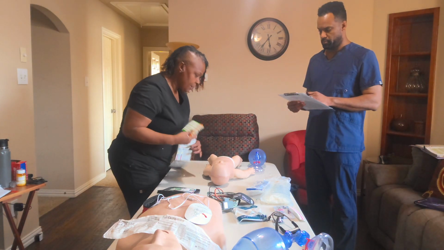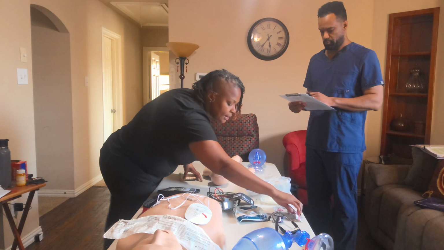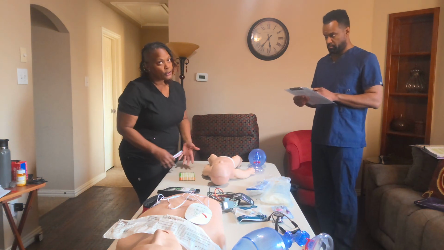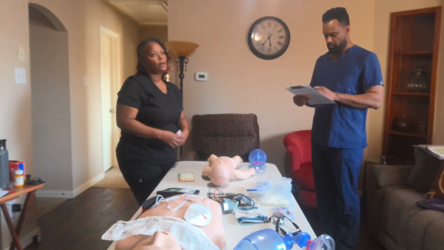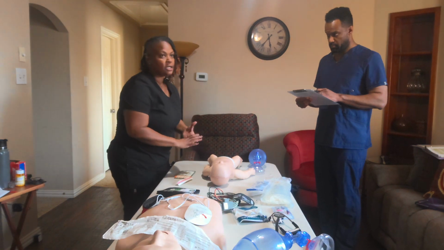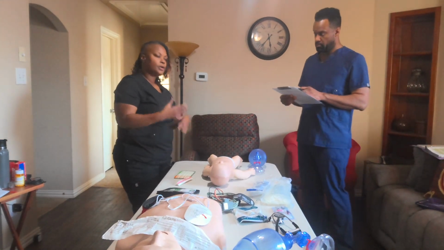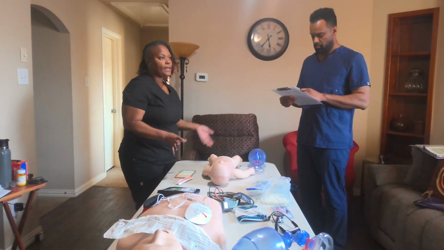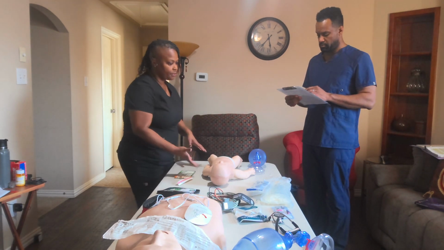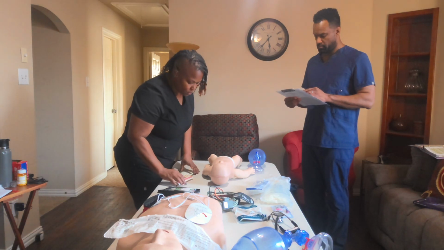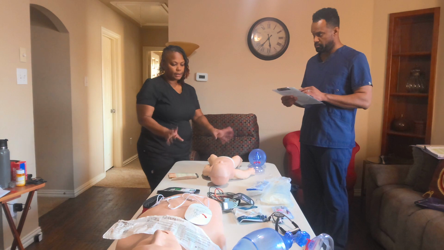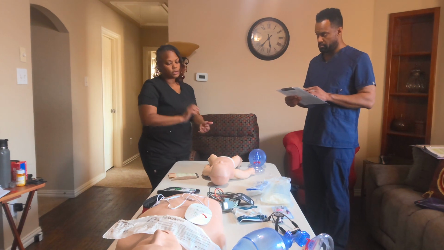We're going to go ahead and put a 20 gauge IV in the baby so we can do possibly fluid that's needed. And we're asking about allergies, history, any current illnesses, any past illnesses or chronic illnesses as far as congenital with the baby. And we're also going to get mom to be there for support.